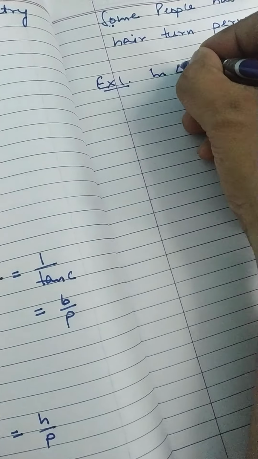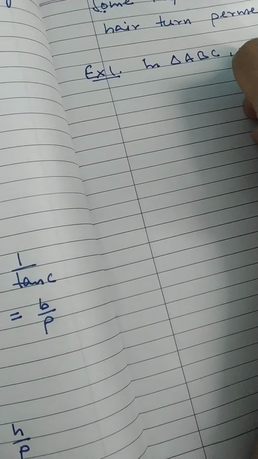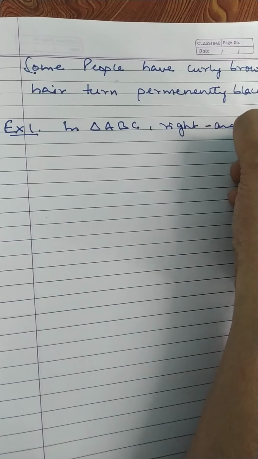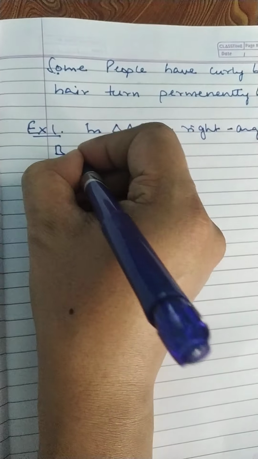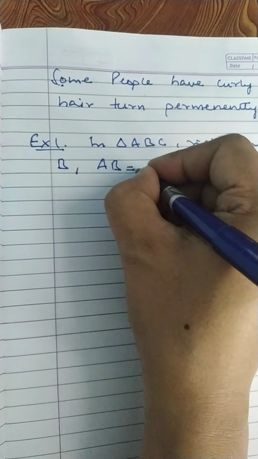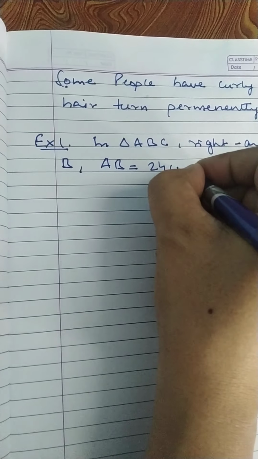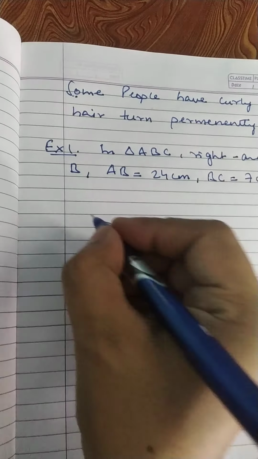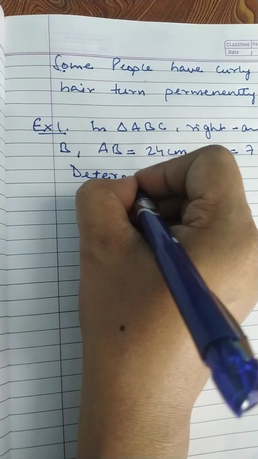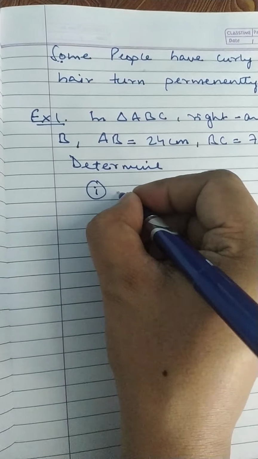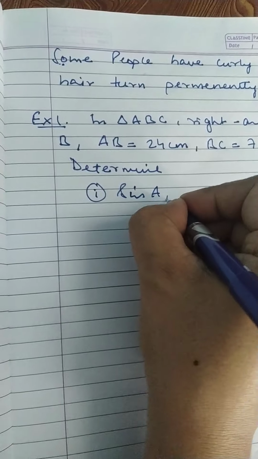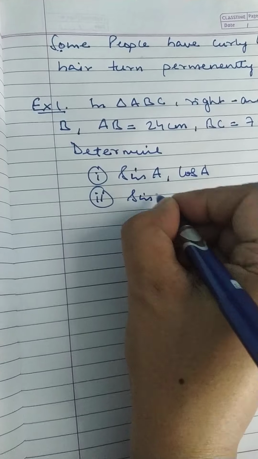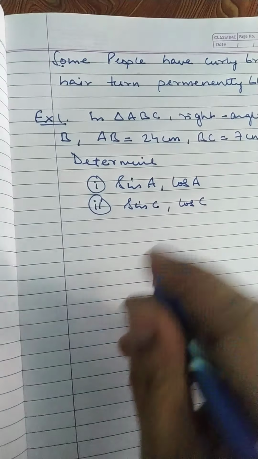In triangle ABC, right angled at B, the side AB is given as 24 centimeter, BC is given as 7 centimeter, and we have to determine number 1, sine A, cos A. Secondly, we have to determine sine C, cos C.